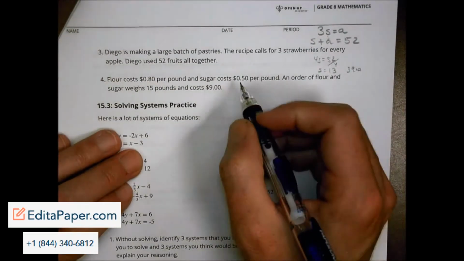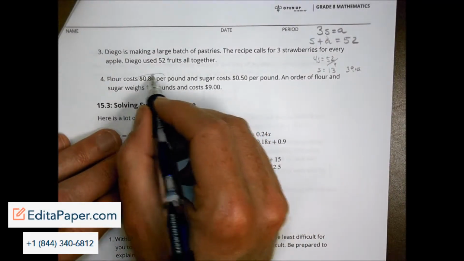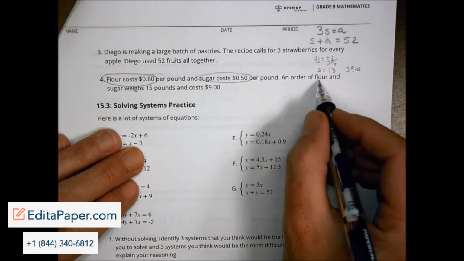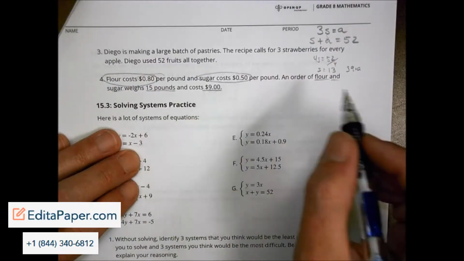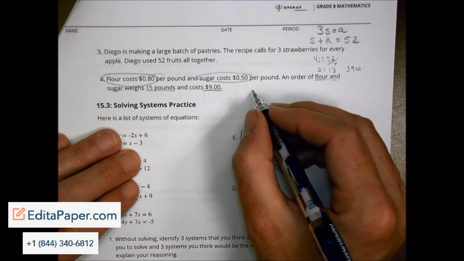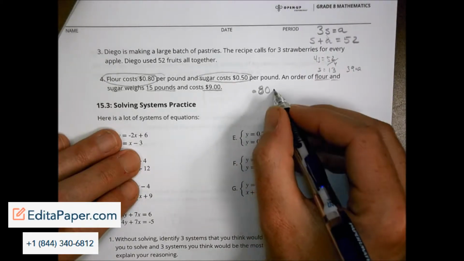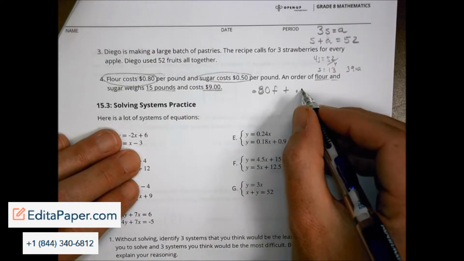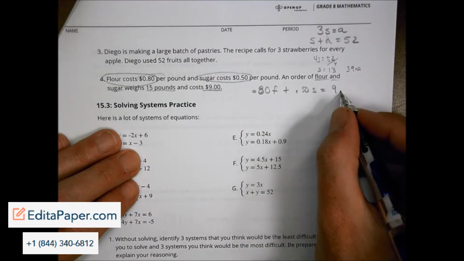The last one, number 4, says flour costs 80 cents a pound, and sugar is 50 cents per pound. An order of flour and sugar weighs 15 pounds and costs $9. Okay, so what do we know here? That 80 cents for flour plus 50 cents for sugar is going to give me a total cost of $9.